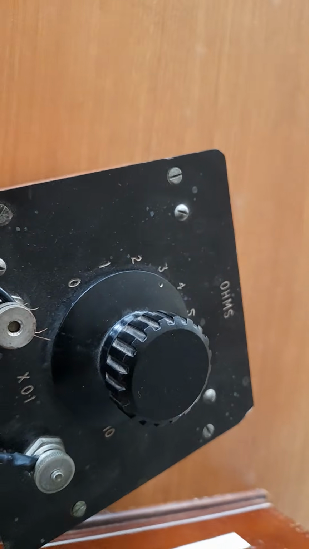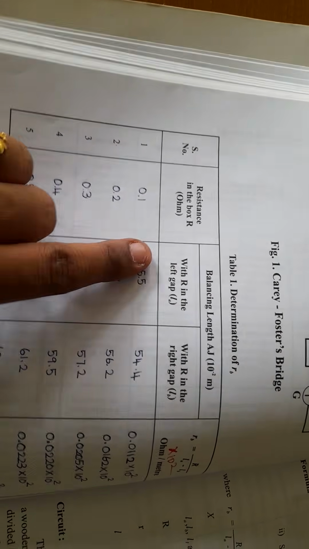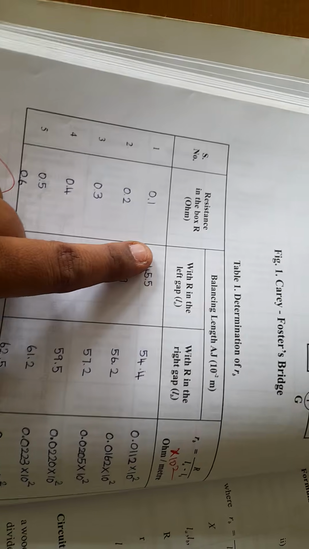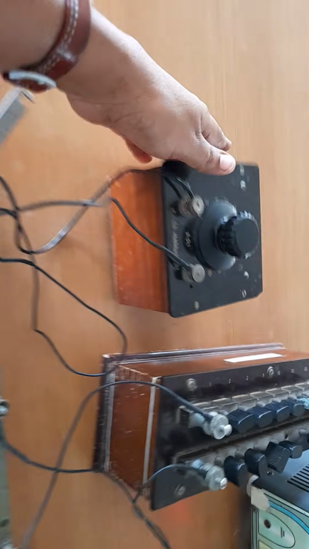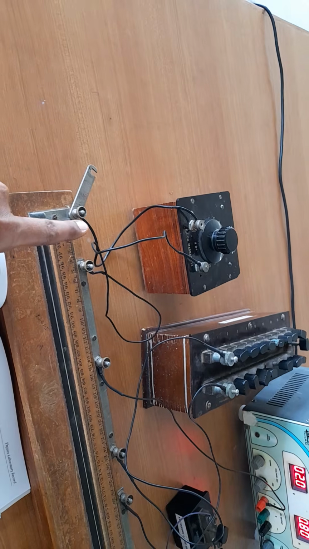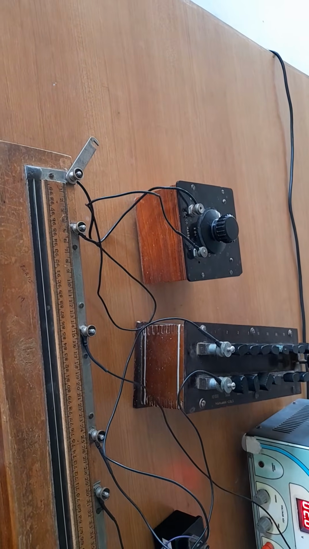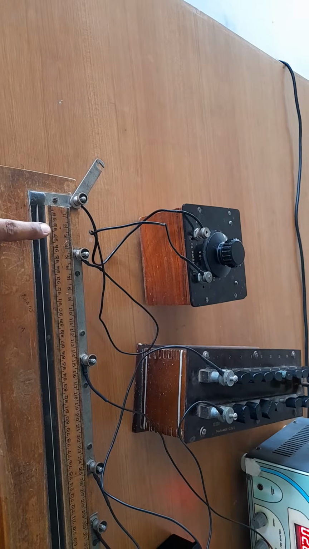We can take any 5 readings from 0.1 to 0.5 or 0.6 to 1 ohm. And the second column, balancing length with R in the left gap. Here the resistance box is placed at the left gap of the bridge. At this position we have to find the balancing length by moving the jockey on the bridge wire from the left side itself.